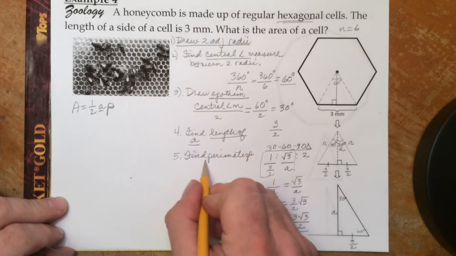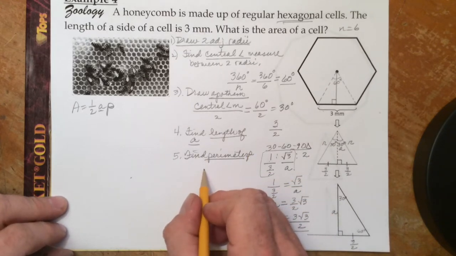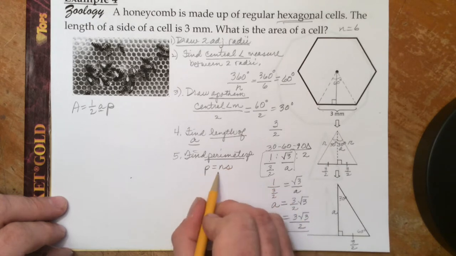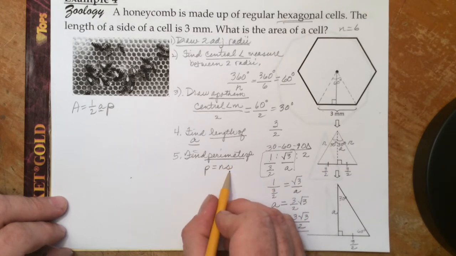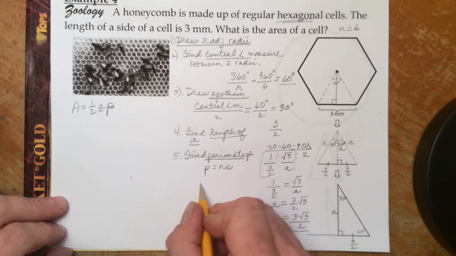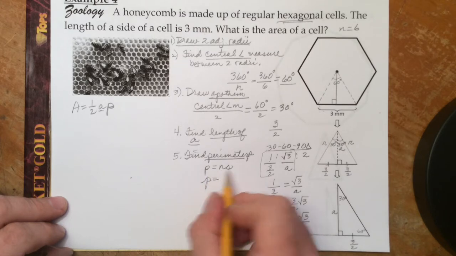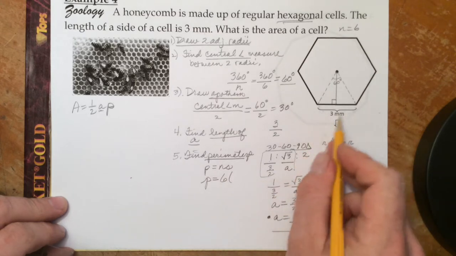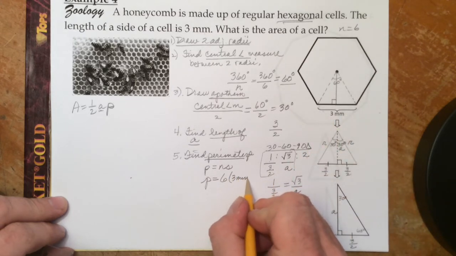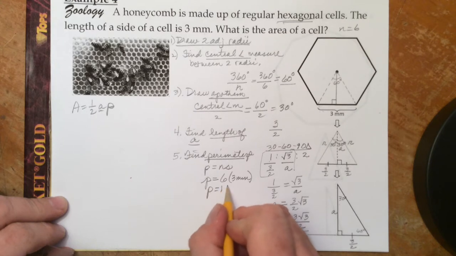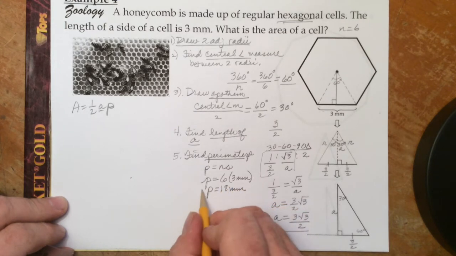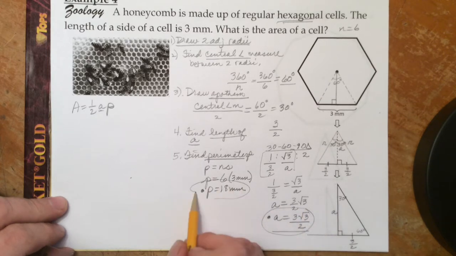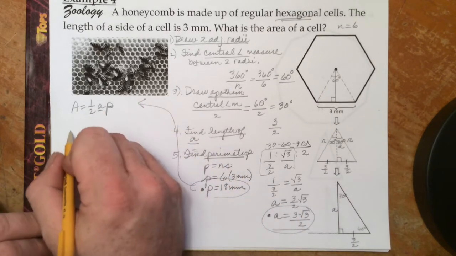P. So again, the formula for perimeter of a regular polygon is P equals NS, where N is the number of sides, S is the length of a side. So the perimeter in this regular polygon, there are 6 sides, it's a hexagon, times S, which is 3 millimeters. That gives us 18 millimeters. So now we have our perimeter. We have everything we need now, here and here, to substitute in and find the area.